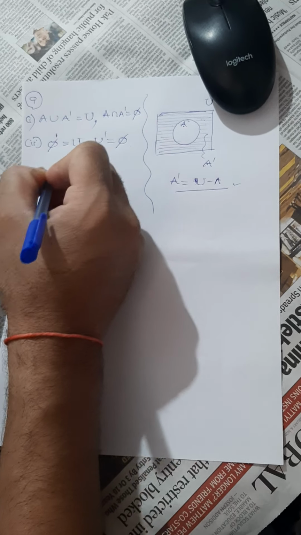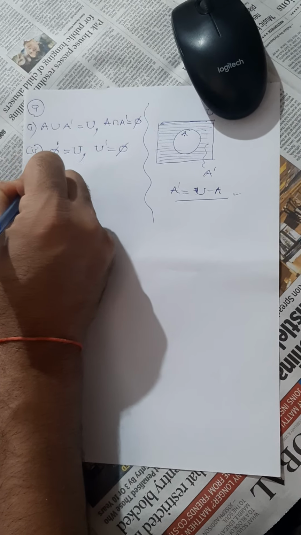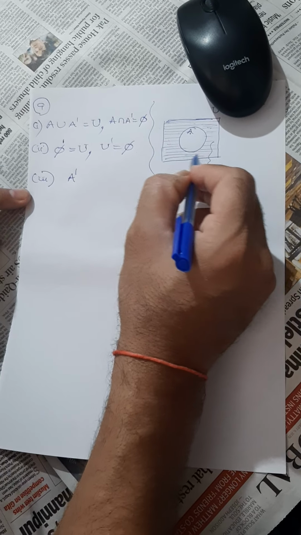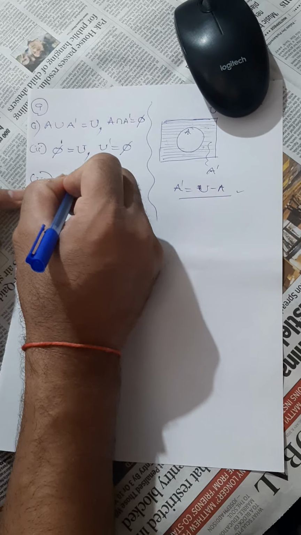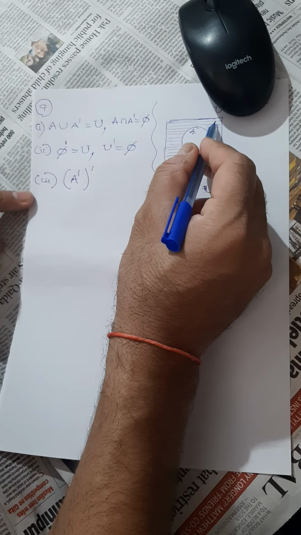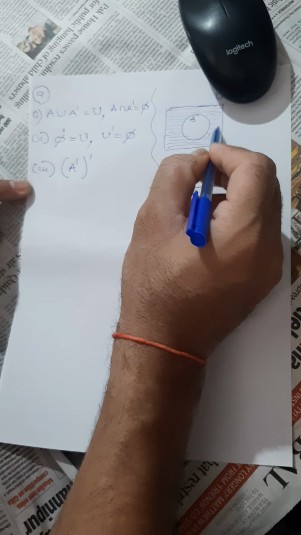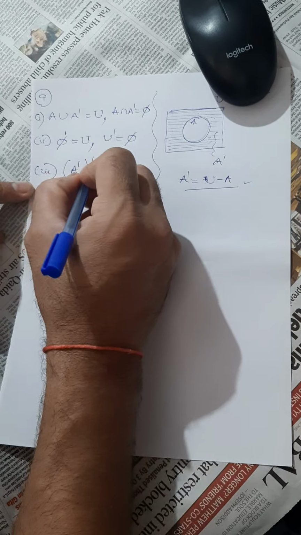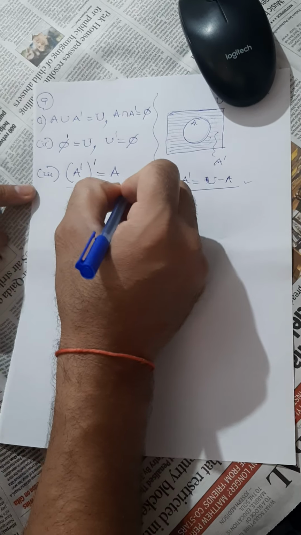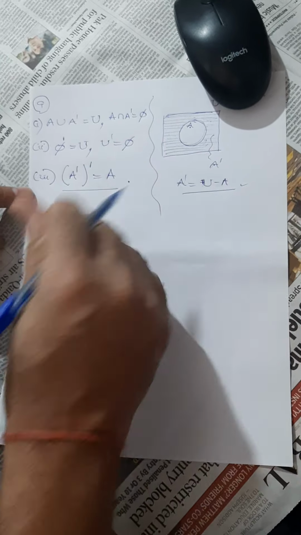This is always true. And one more thing, you find A dash, so you'll get this shaded region. Again you get the complement of A dash. So in the rectangle, other than this shaded region, what you will get again is the circle, that is A. So if you take the complement twice of any set, you will get the set itself.